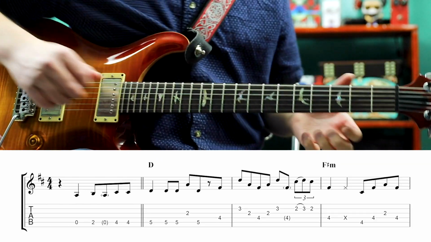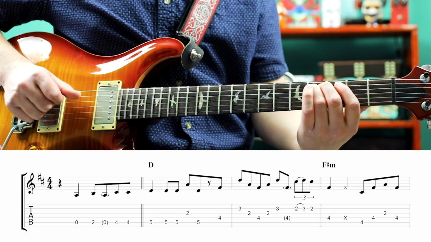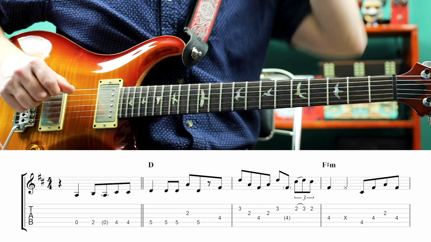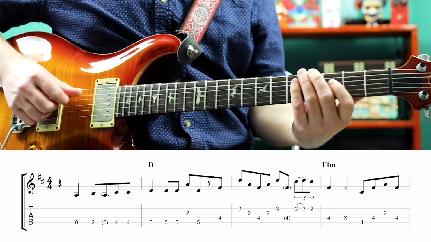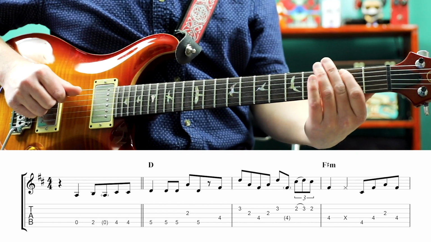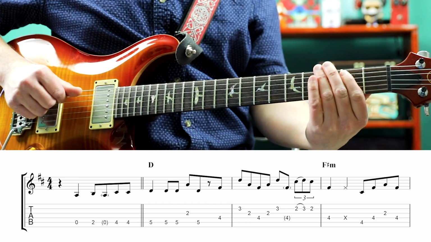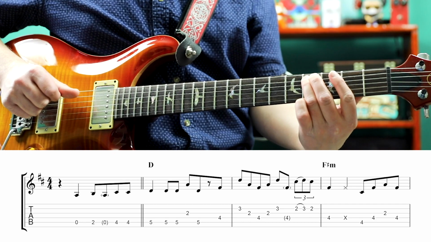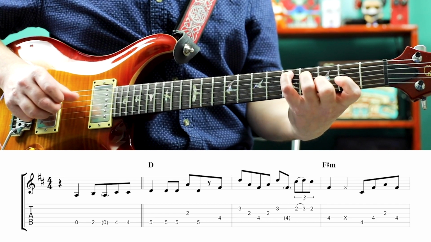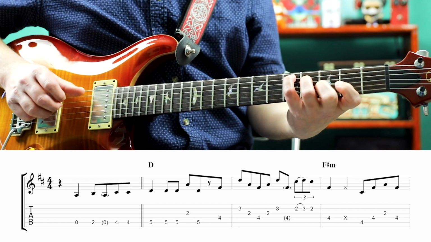Alright, so we start off walking up. So open, 2nd, 4th on the 5th string, and then we land on that 5th fret of the 5th string, our D. And sometimes you can hear he'll play an A lightly after the B, then C sharp, D. So we have D, then 2 more times.